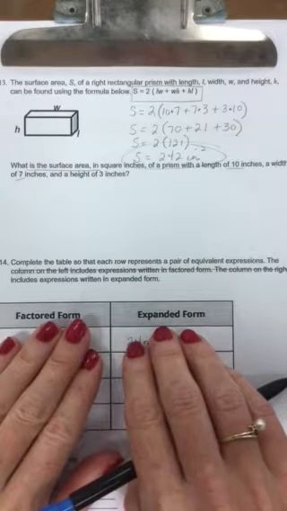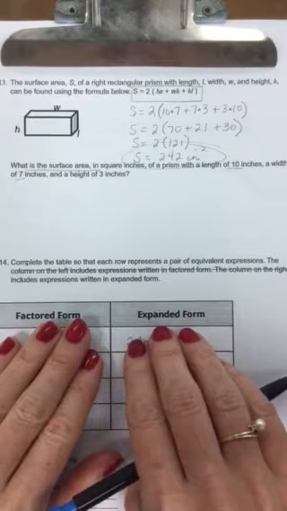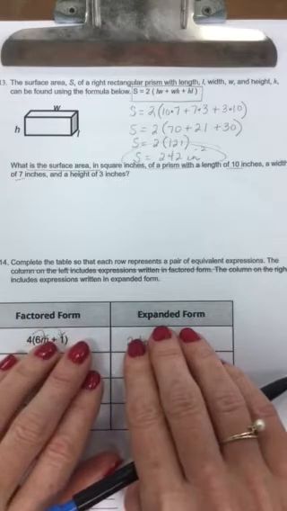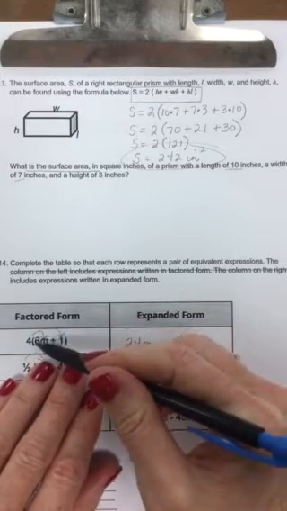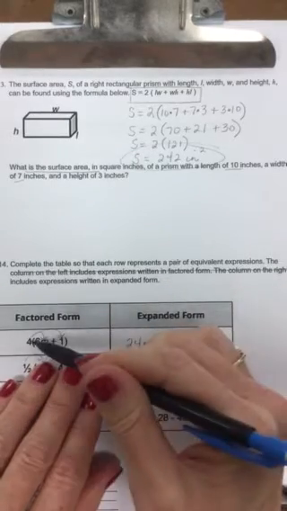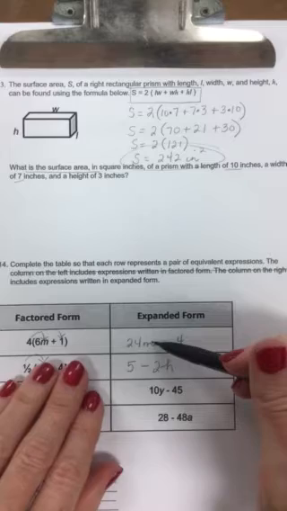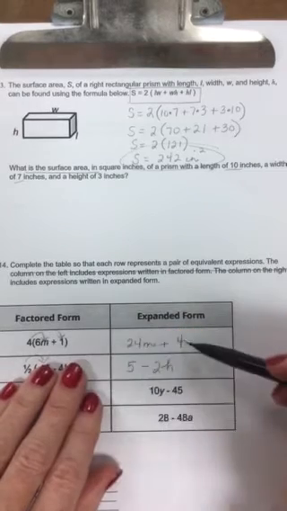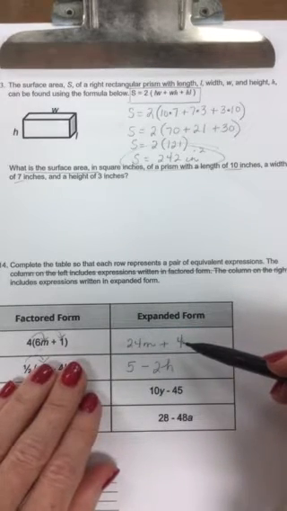Number 14 is asking us to complete the table. We have a factored form on the left, expanded form on the right. And factored form is just showing you what it looks like in factored form, and then to expand it, we would use the distributive property. So 4 times 6m gives us 24m, plus 4 times 1 gives us 4.